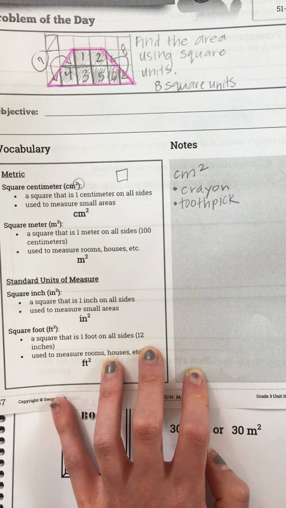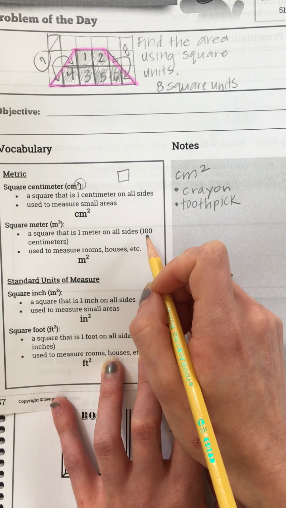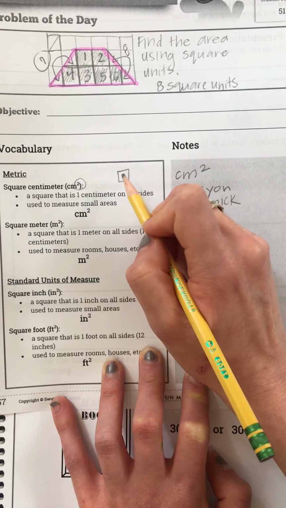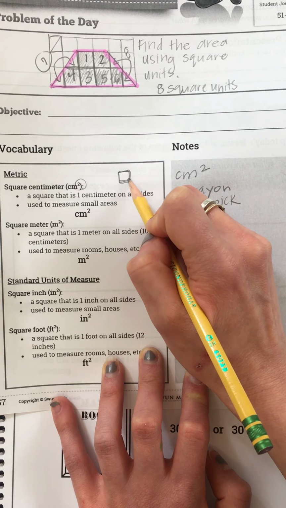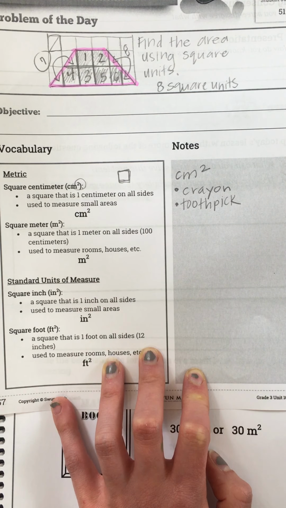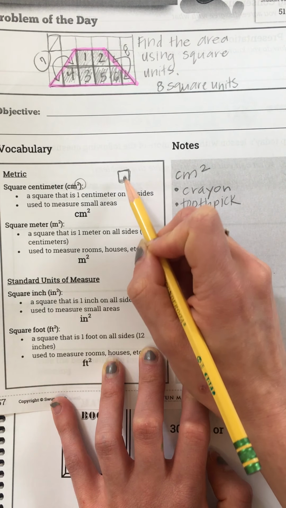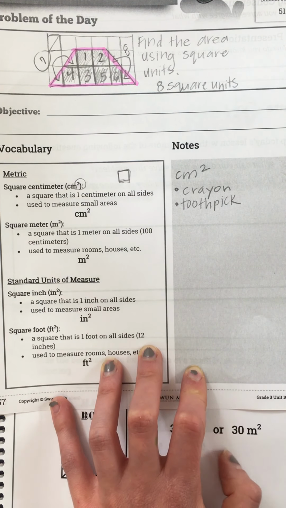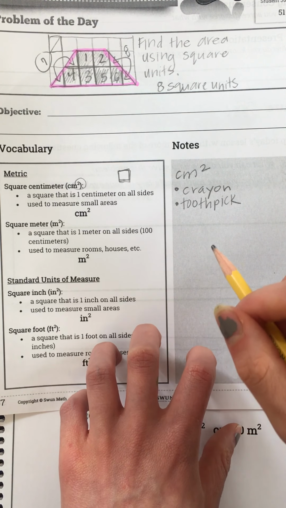Square meters, so meters squared, that's what it looks like. It has 1 meter on all sides. That's 100 centimeters, okay? So imagine this box right here, 1 square centimeter, and imagine it being 100 times that. It's used to measure rooms, houses, etc. So if it's 100 times this, if that's how big my meter is, you're going to want to use it to measure something large, okay?